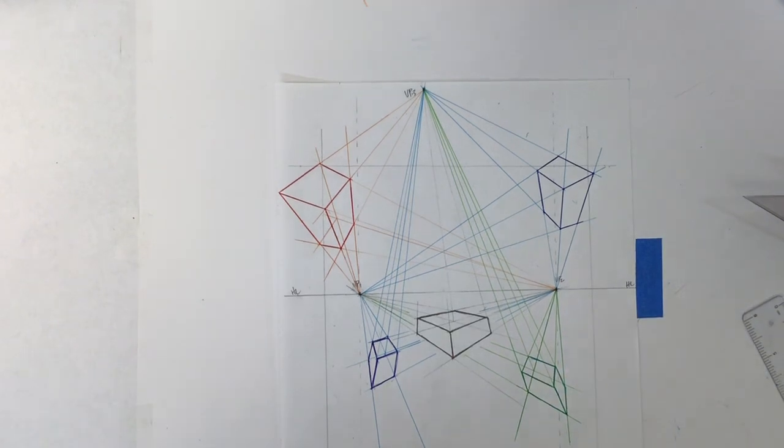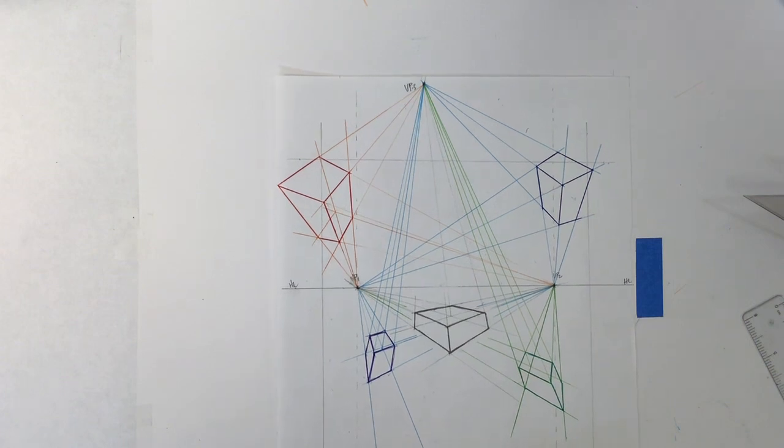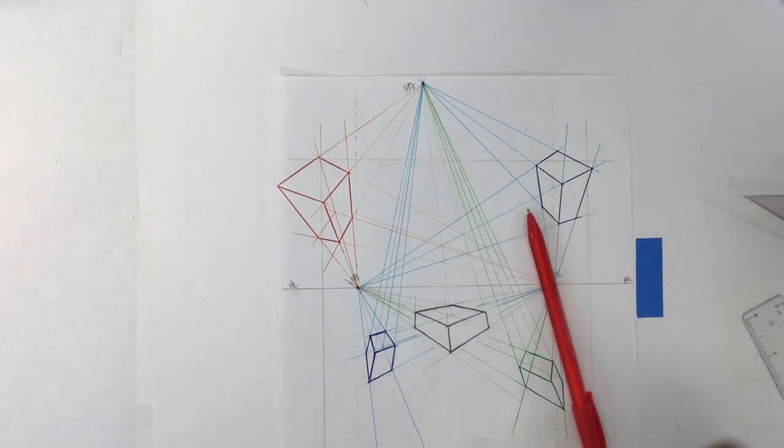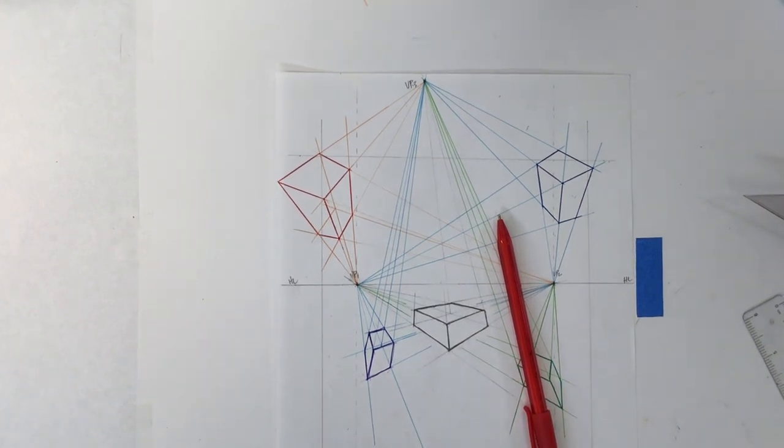All right, how many minutes in am I? Okay, so I'm going to cut it off here. This will be the first part of distortion, and I'm going to go ahead and do the second part, which will be even more extreme, and I will see you in that video. Leave your questions and comments down below, and I will try to get to them, and I will see you in the second part of this 3-point perspective distortion tutorial.